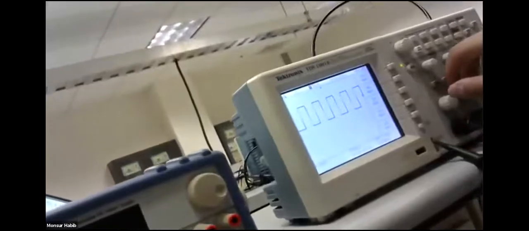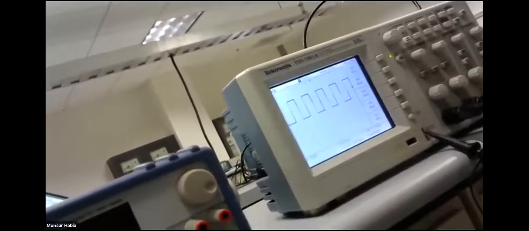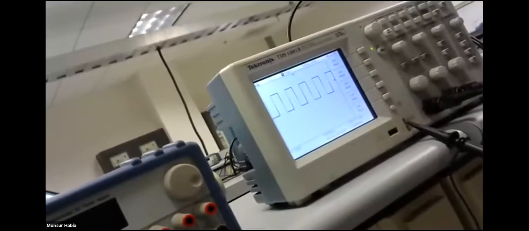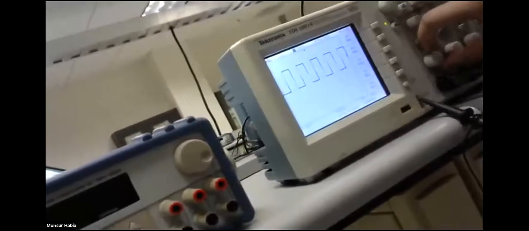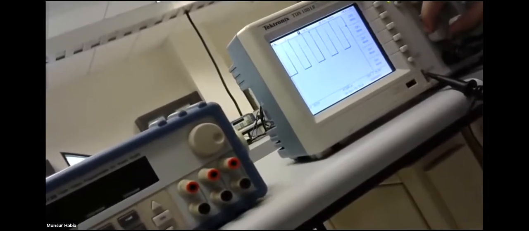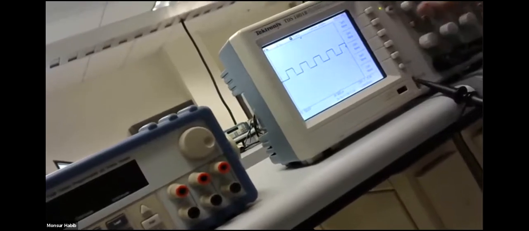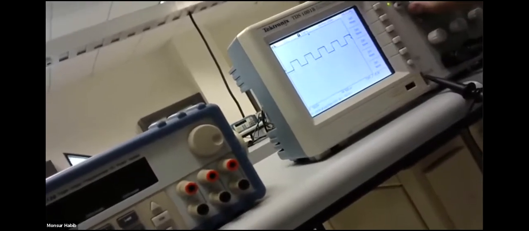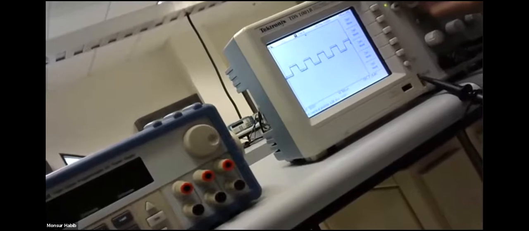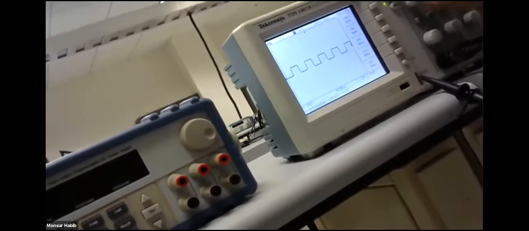If you want to change the height or width of the signal, you have to select the channel. Since I'm using the channel 1 probe, I have to change channel 1's voltage per division. As you can see, if I change it, it gets taller or shorter. I can change the vertical positioning of the signal using the upper dial right here.